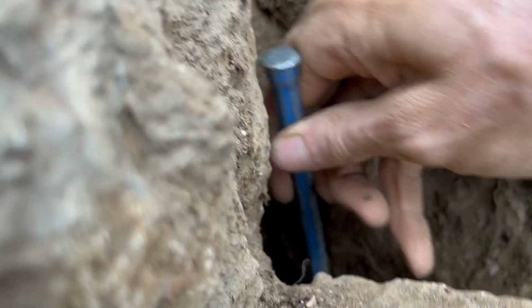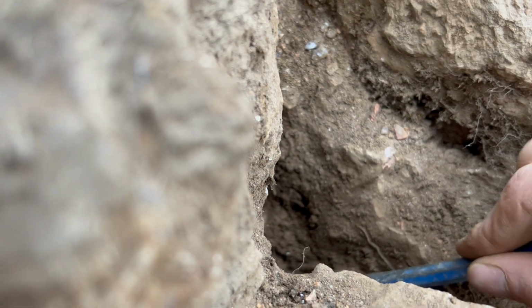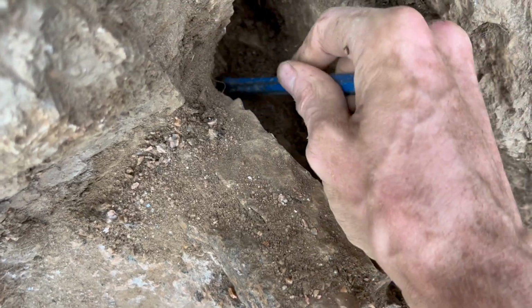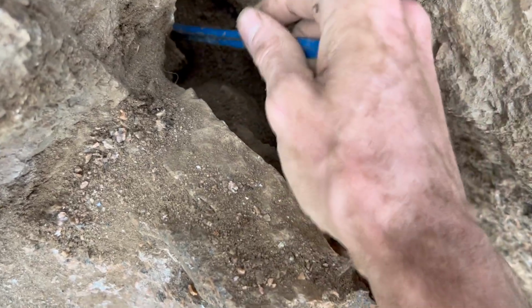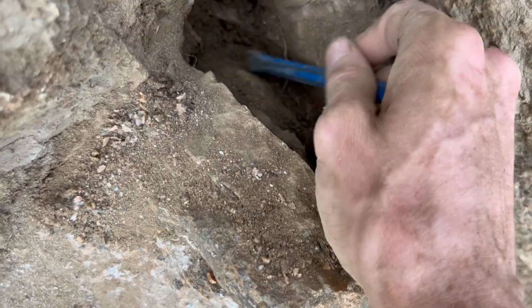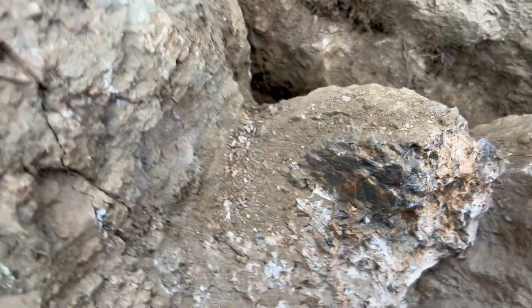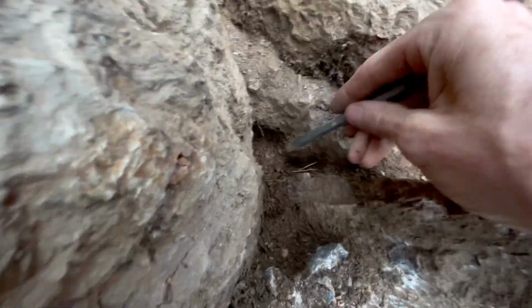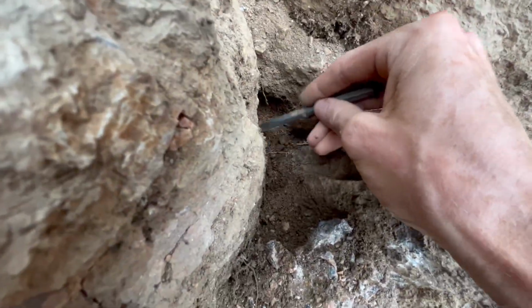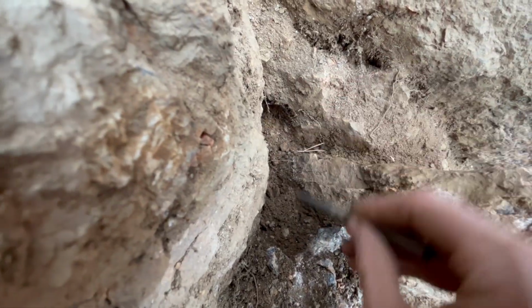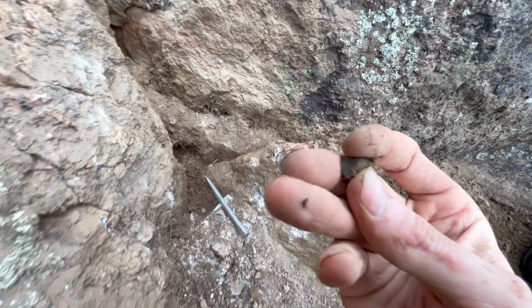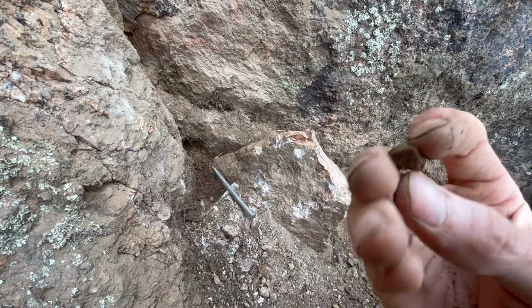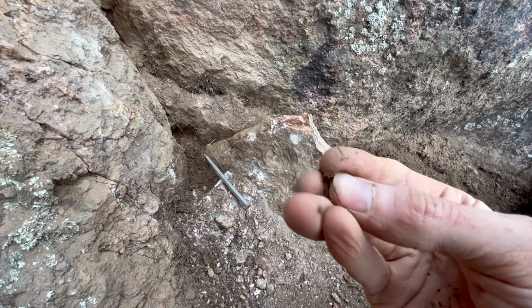Fluorite on the floor. That's the zone that's producing the fluorite. I'm busting that out. We are in. Yep. Oh, what?